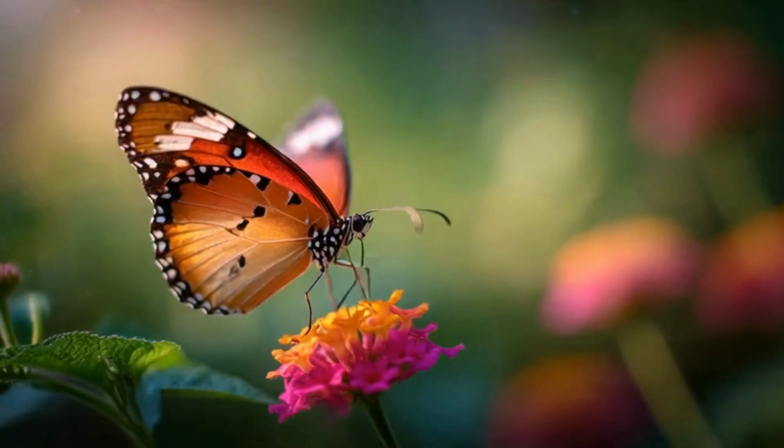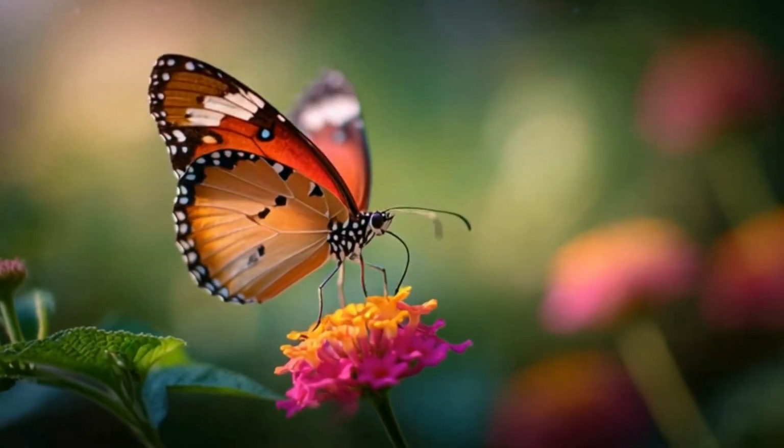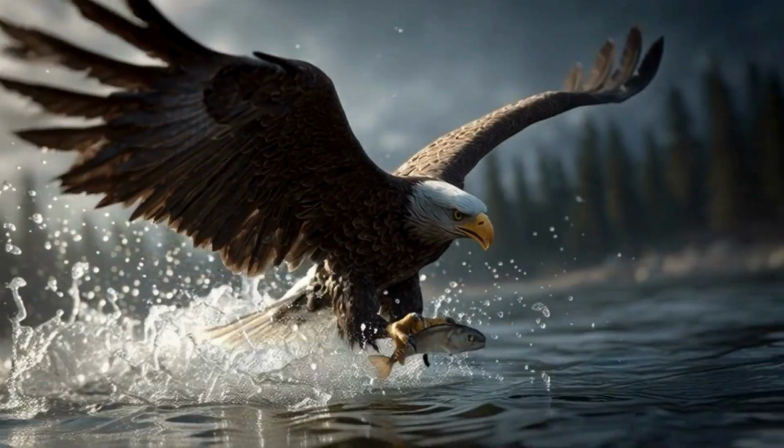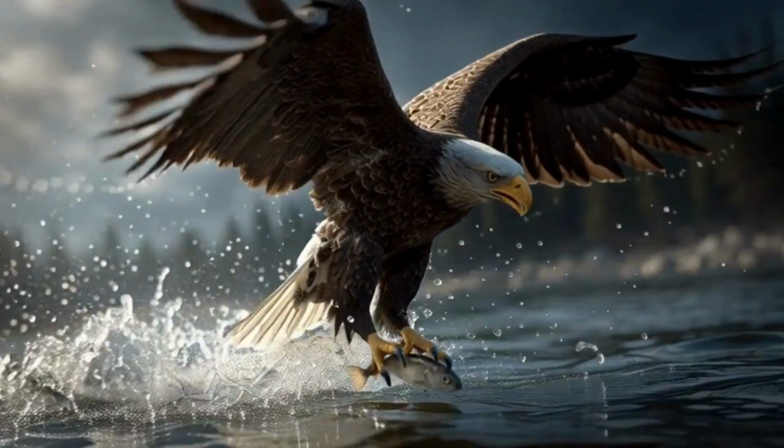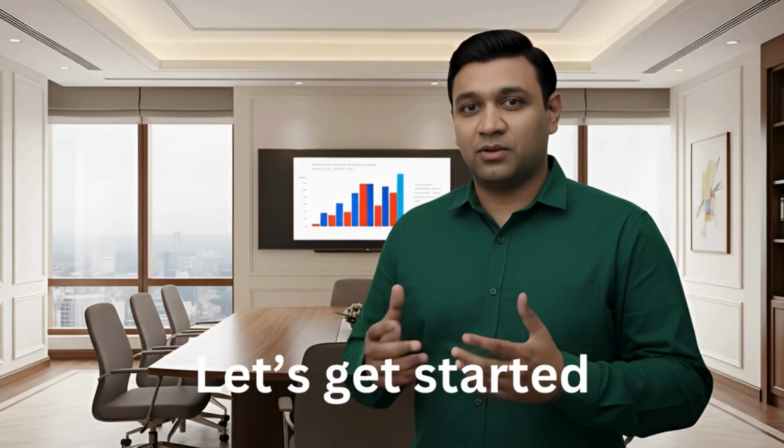Imagine turning simple text prompts into stunning videos with just a few clicks, and the best part is you can do it completely free. That is exactly what we are going to learn today using Meta AI's video generator. Before we dive into the tutorial, let's have a quick look at the videos generated. As you can see, these animations look really impressive. They are smooth, creative, and highly detailed. And in this video, we will learn how to create AI videos of this type step by step. Let's get started with the tutorial.